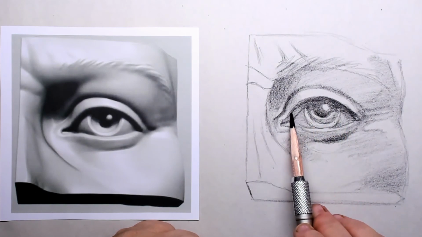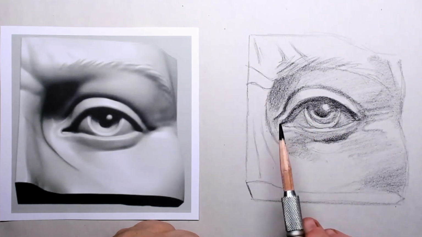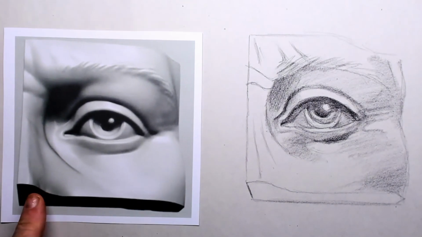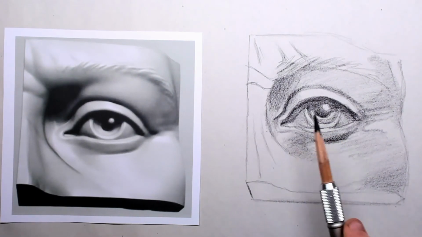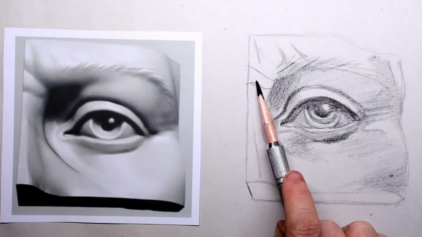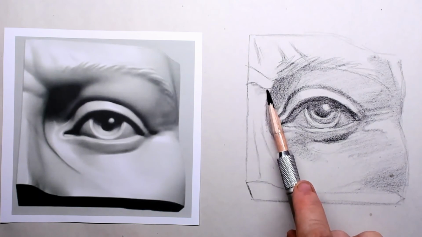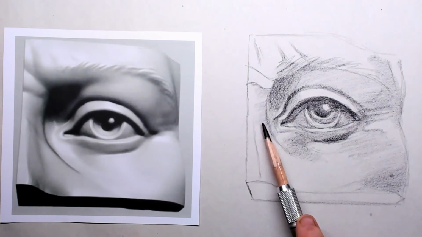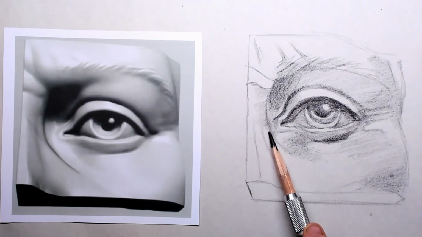Now the most shadow is casted underneath the upper eyelid, as you can see, and also in the eye socket and on the bottom plane of that piece of clay that I'm trying to draw. And on the side of the nose bridge there are some gray scales too.